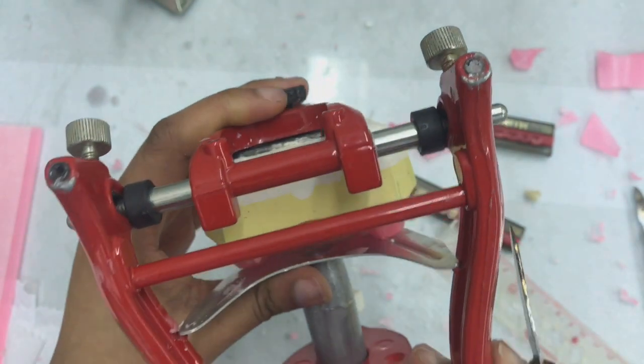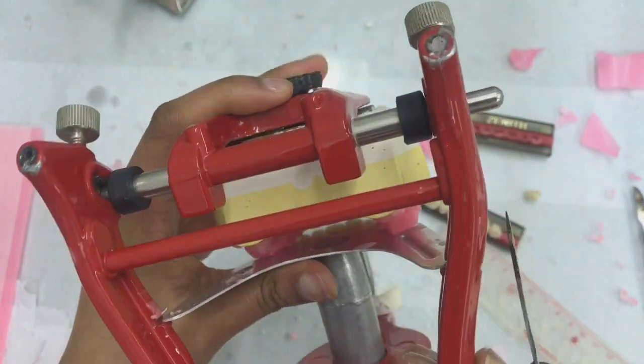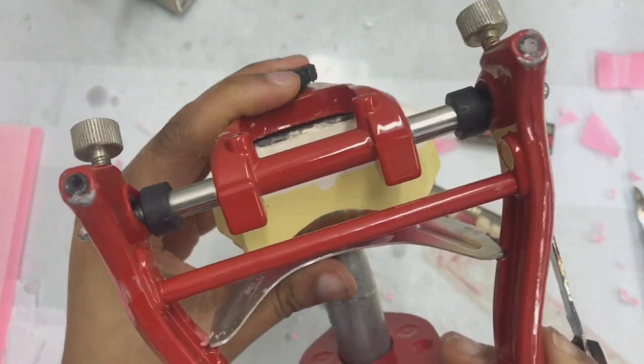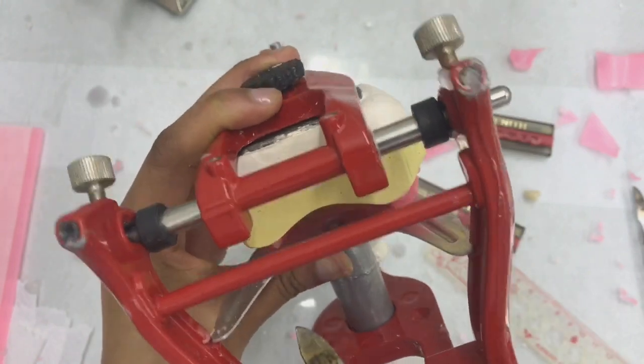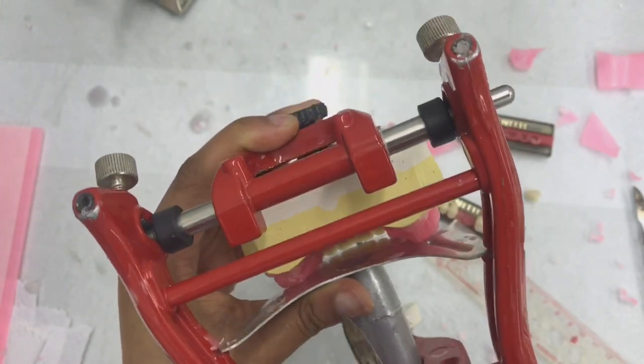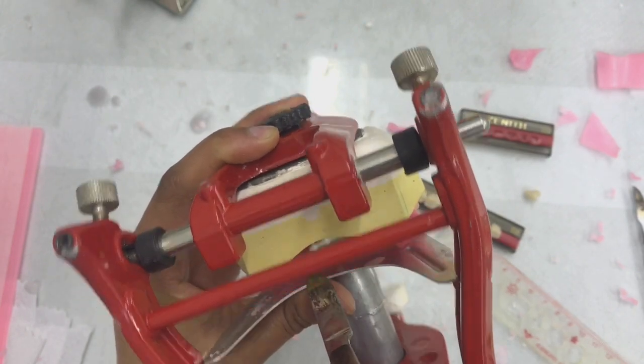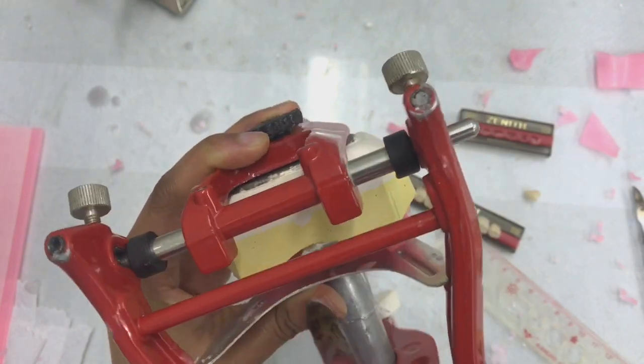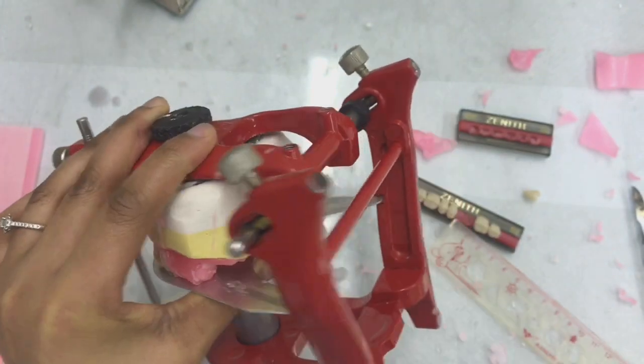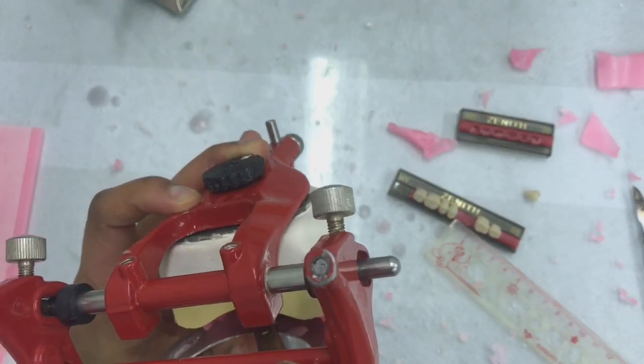What I then like to do is view my tooth from the lingual side. Okay, it's actually not that clear to you, but what I do is I use my instrument to lift up the lingual cusp from the occlusal plane.